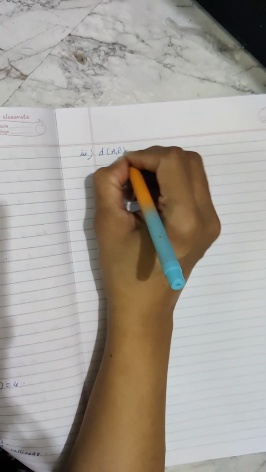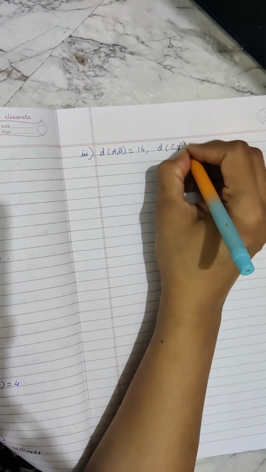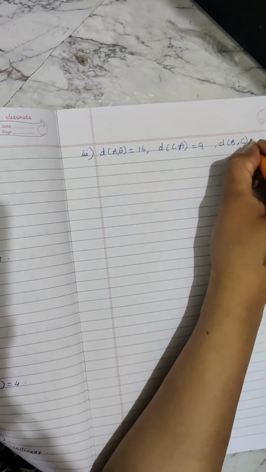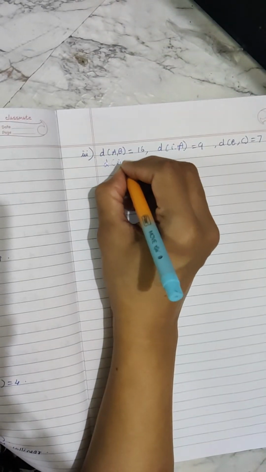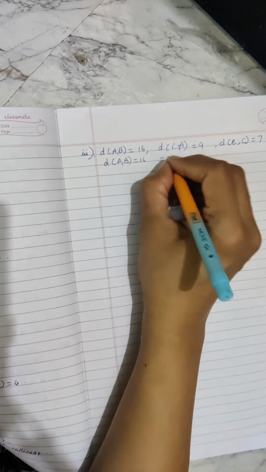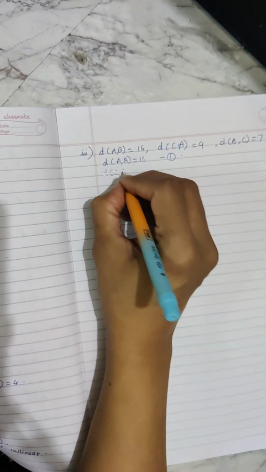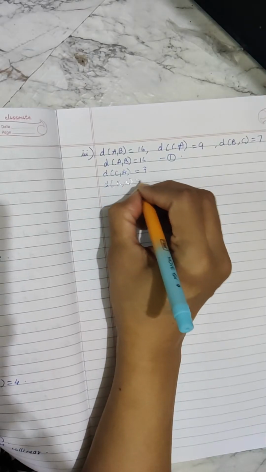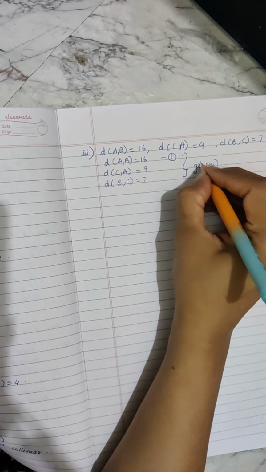Distance AB is 16, distance CA is 9, distance BC is 7. So which is the bigger one? AB. So we'll start with AB 16 and mark it as 1, and the remaining distance CA is 9, BC is 7. Okay, we are going to mark all this as given.